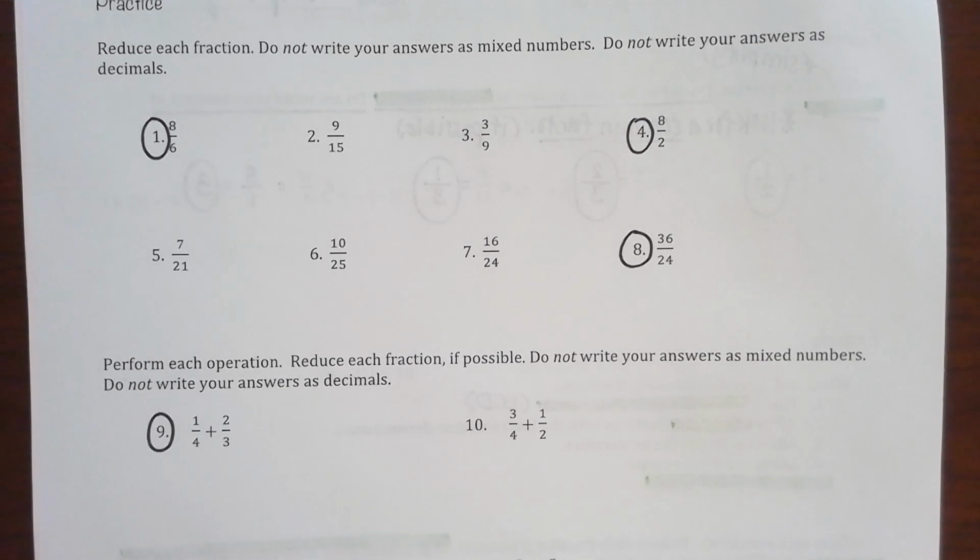Make sure you follow the directions. No mixed numbers, no decimals. Look back at previous examples.